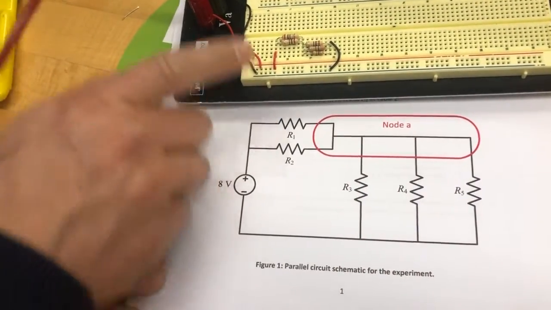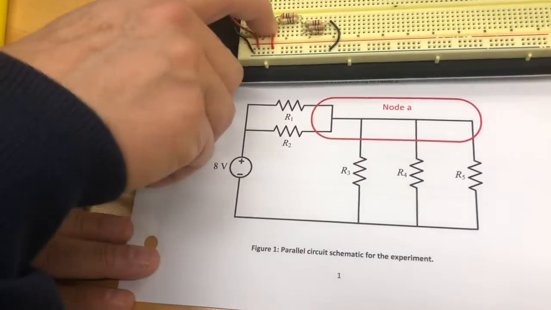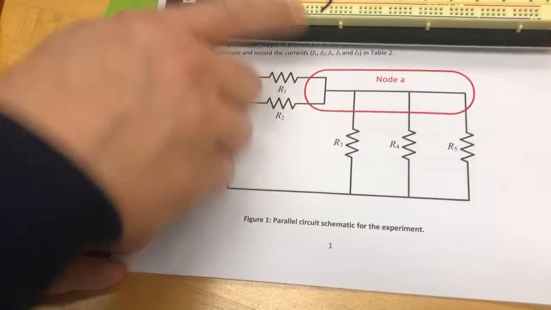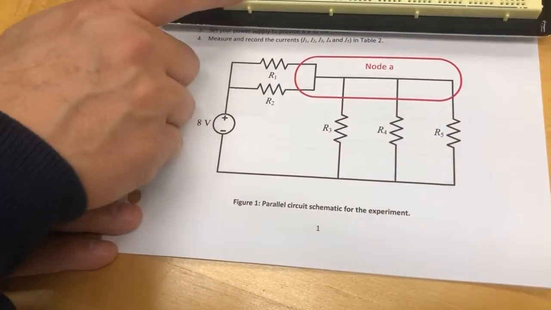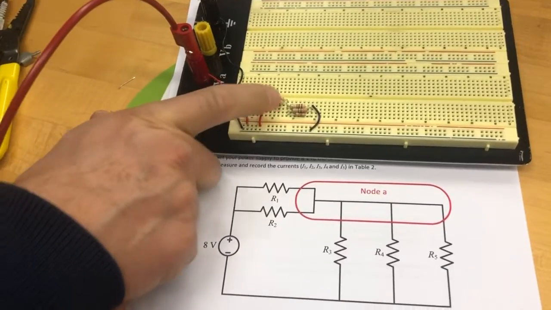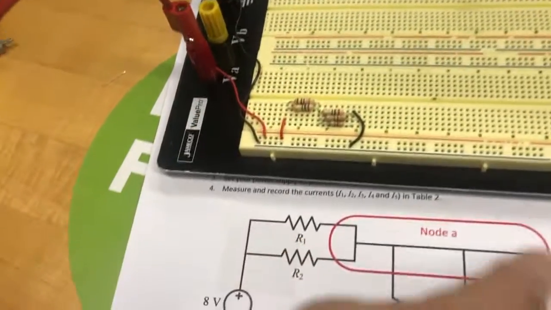And R1, you can see the R1 right here. R2 is right here. R3 is right here. R4 is the middle one here. R5 is right here. And this is the positive voltage coming in this node over here with 2 resistors. And this is the node here, have all 5 of them connected.